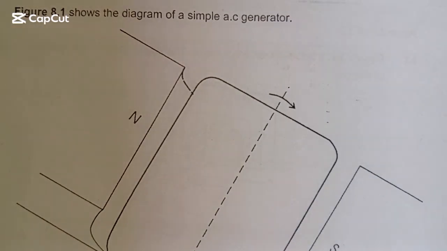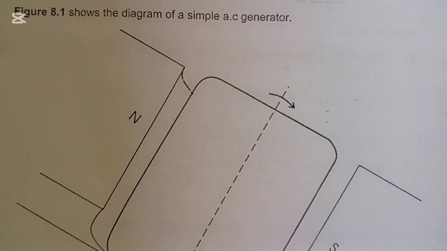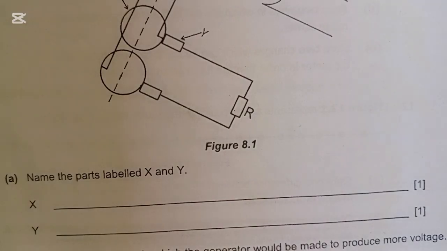Physics, generator. Figure 8.1 shows the diagram of a simple AC generator. Remember, there are two types of generator: an AC generator and a DC generator. This is an AC generator. First question: name the parts labeled X and Y.